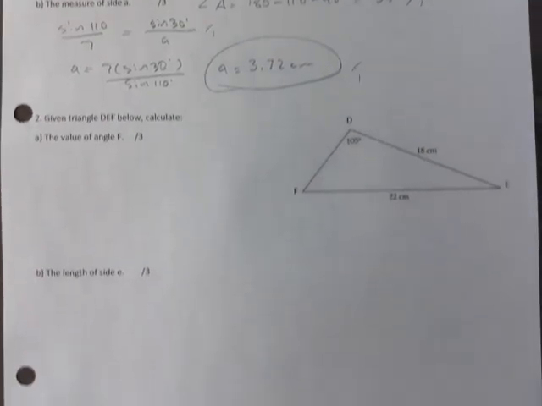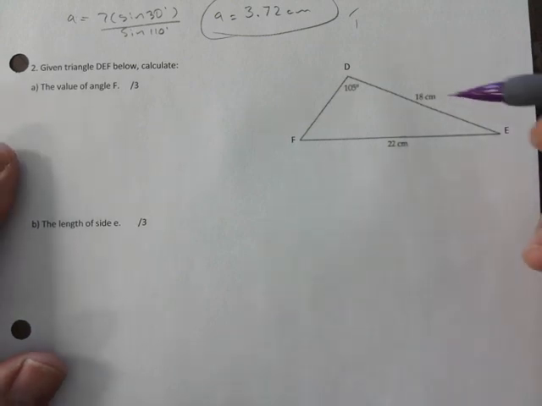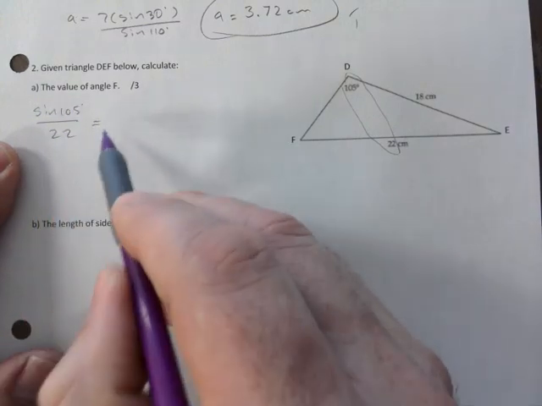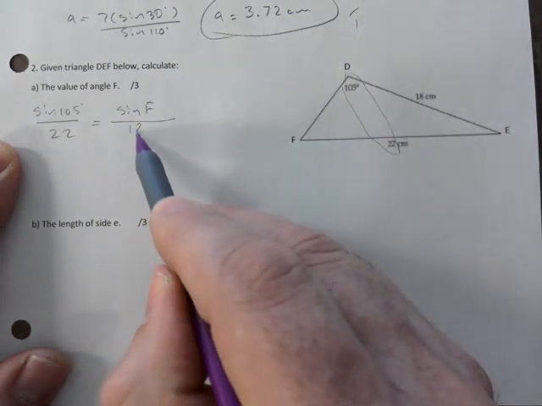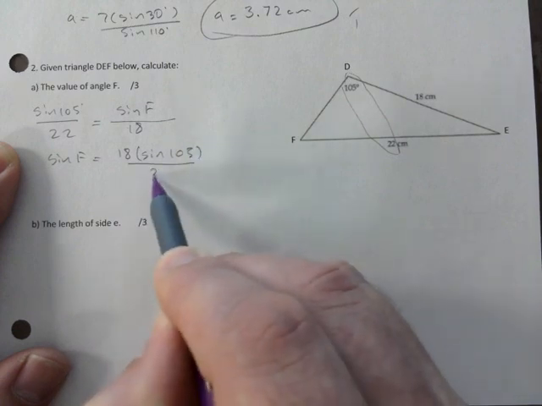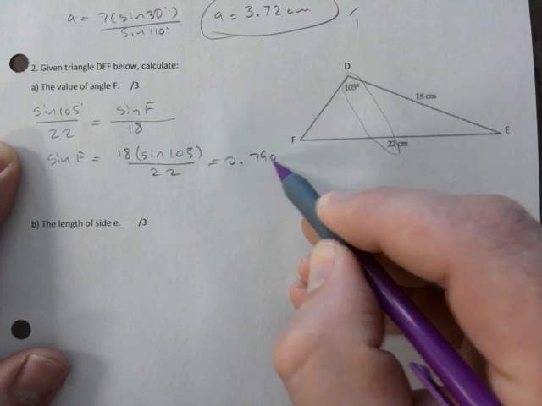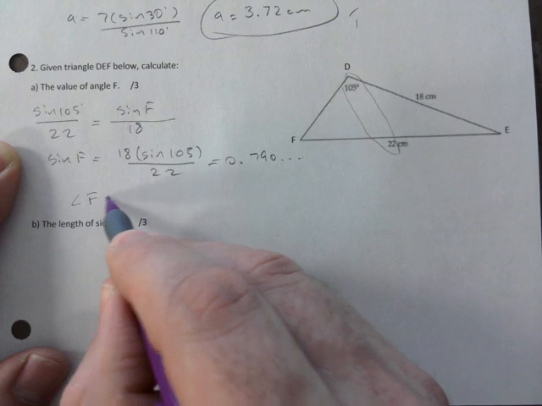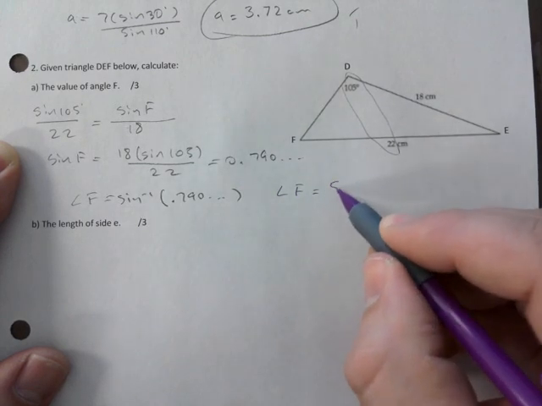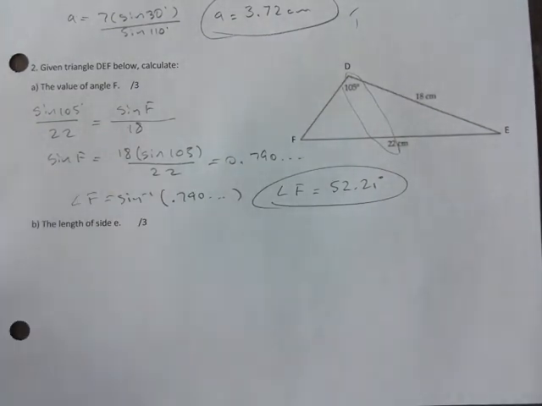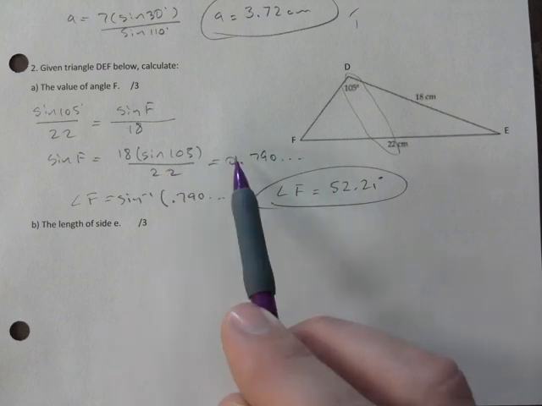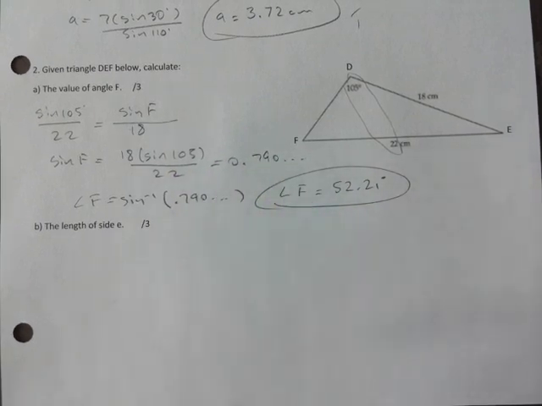Triangle DEF below, calculate the value of angle F. So in this case, sine law again. Sine of 105 over 22 is sine of F over 18. Cross multiply, and you get 0.790, and that keeps going. And so angle F is sine inverse of 0.790..., so angle F is 52.21. There we go. So there's the extra mark for having to do that extra step of inverse. So set up, do some work, then actually have the inverse and then your angle. So if you get that, 3 out of 3.